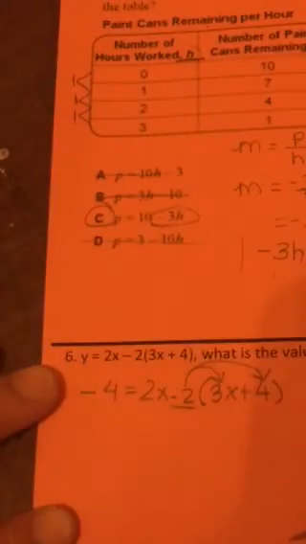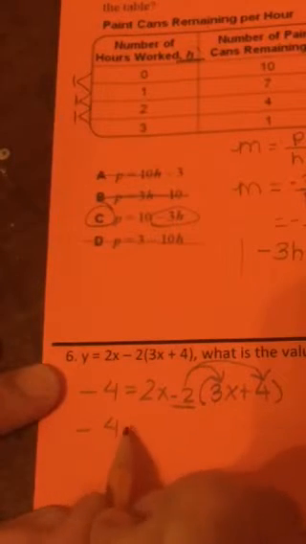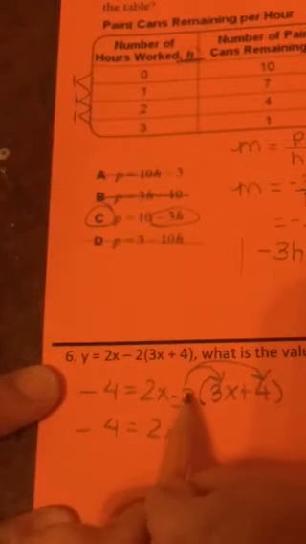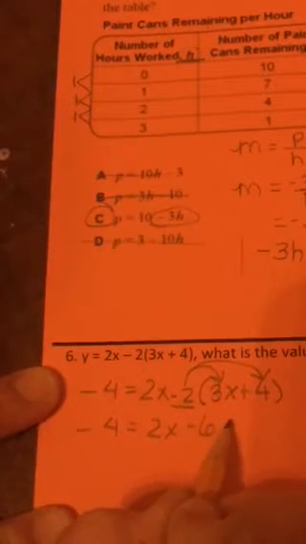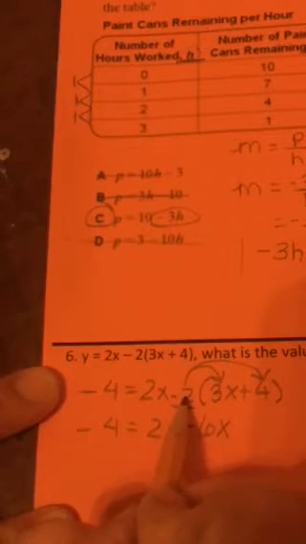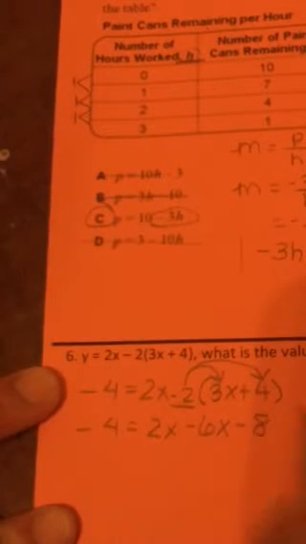All right, you've got a -2 here. You've got to distribute that into both of these numbers. If you don't, then you're going to end up getting the wrong answer. So you still have -4 equals 2x. -2 times 3 is -6x. -2 times 4 is -8.